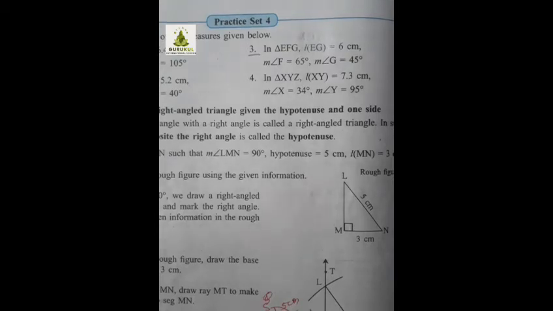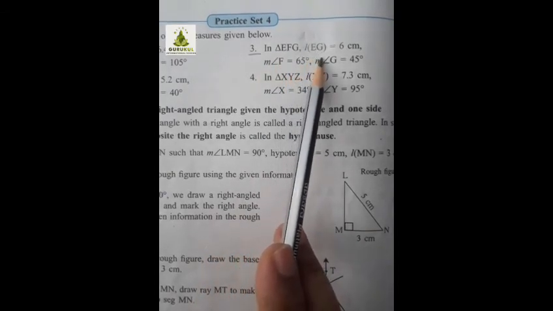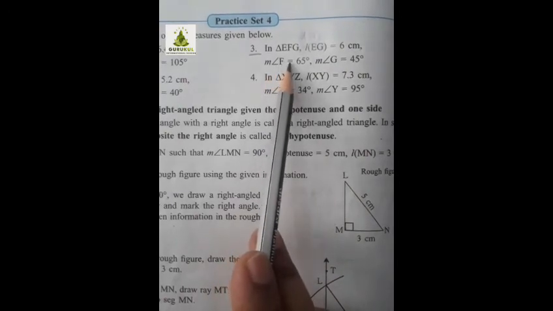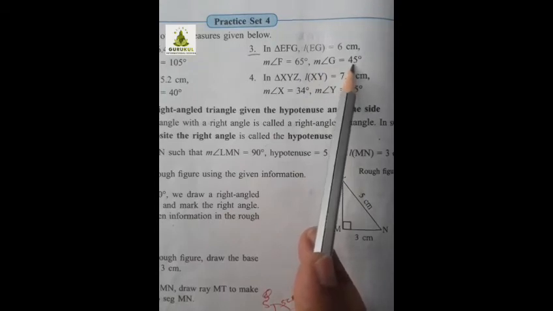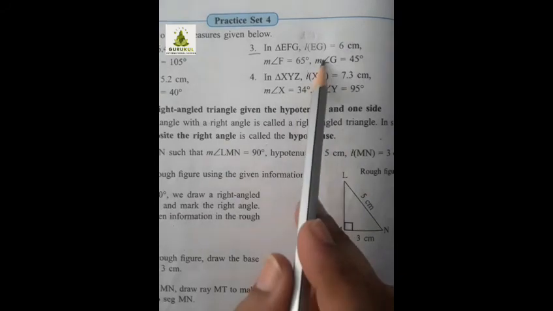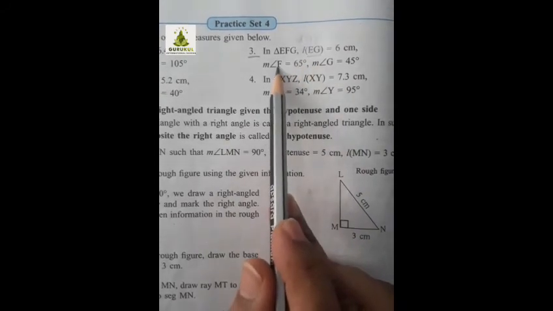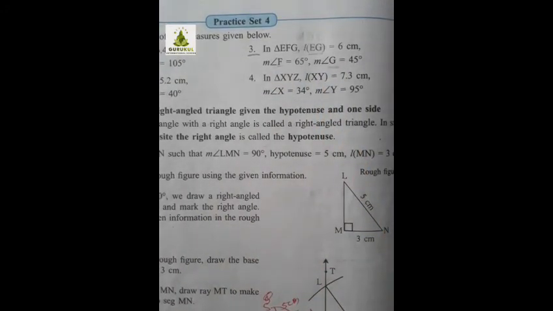Now you have to make one change that I am telling you in practice set 4. In triangle EFG, length EG is equal to 6 centimeters. Measure of angle F is equal to 65 degrees. Measure of angle G is equal to 45 degrees. Now this query was asked by one student: teacher, how to draw this diagram, because here length EG is given and the angle is given at FG. Yes, there is a printing mistake in some of the textbooks.